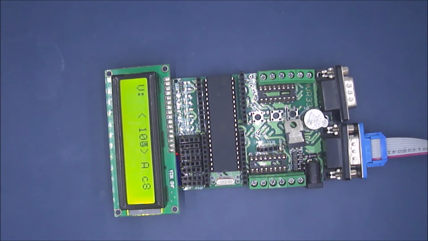So using sprintf, we can convert multiple variables in multiple formats to a string, and after the string is created, we can simply use the function lcd display and print the character array or string on the display. So that's all for this tutorial. We will learn more about the display in the next tutorial.